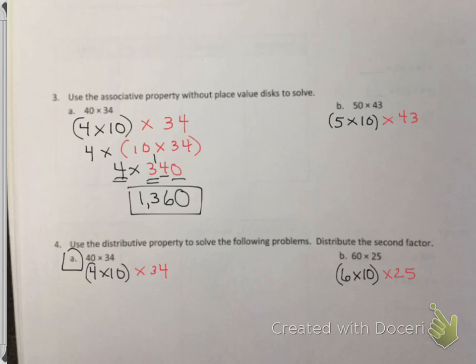All right, everybody, I hope today is not too confusing, but remember, this isn't the goal. This is not the goal here. This is just a tool for us to get closer to standard algorithm.